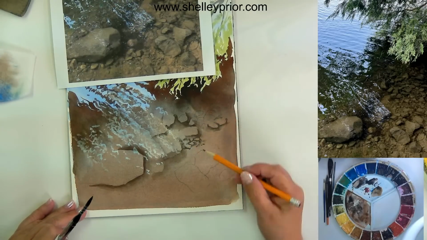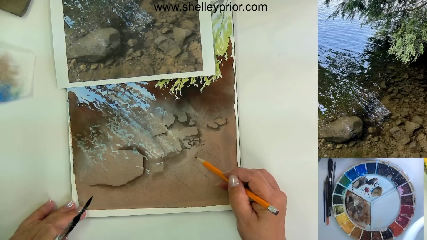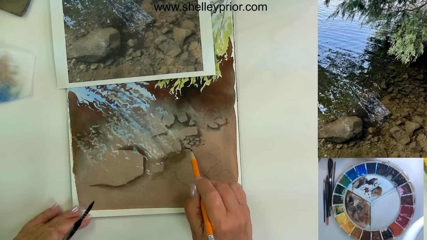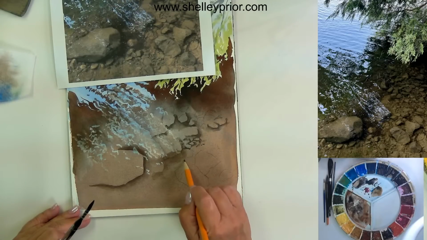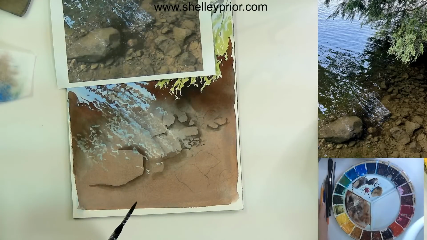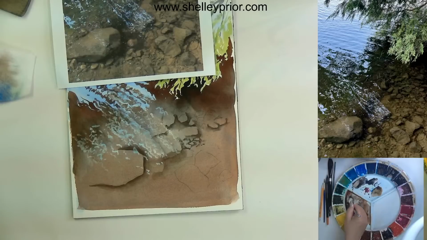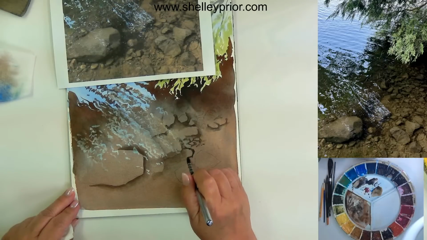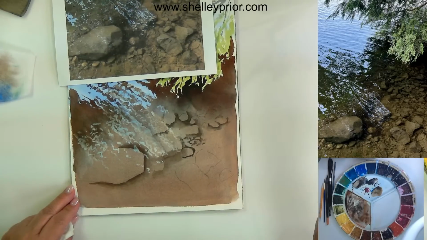Right, so if I draw some of them in, that's going to make it a little easier for me to wrap my head around how the structure of these rocks are in the water. And I'm not trying to make it exactly the same. I could if I really wanted to, but I'm not being that precise today.